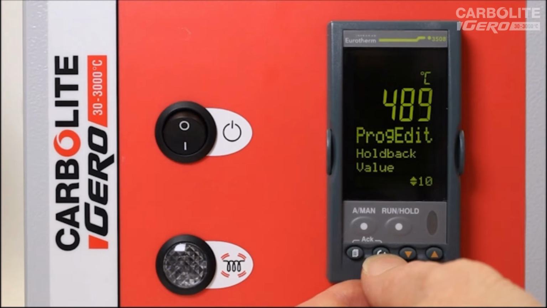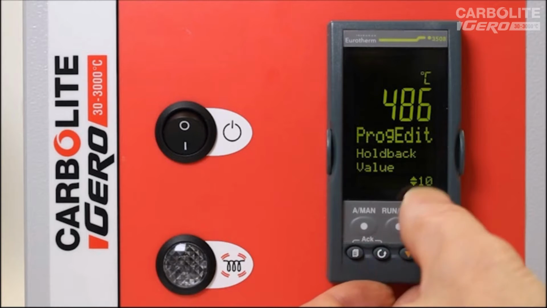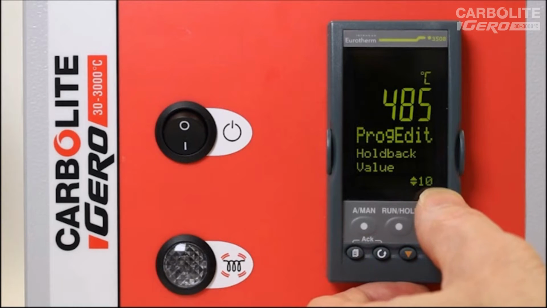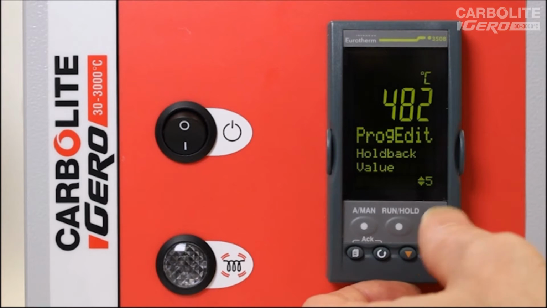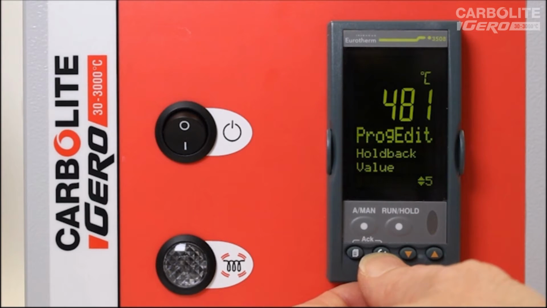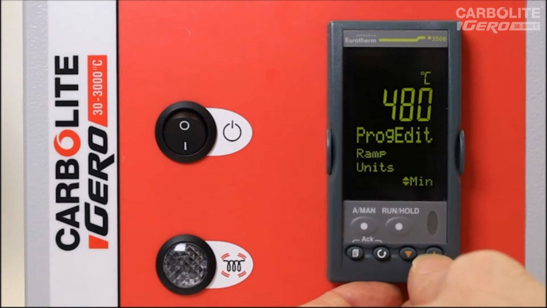Holdback value is 10. Holdback is a very important parameter. Holdback prevents a dwell period starting to count down before the furnace has reached the desired set point. So in this case, a holdback value of 10 degrees C will not allow the dwell to start until the actual temperature of the furnace is within 10 degrees of the target set point. We can adjust this value using the arrow keys, so we could set this to a lower value, 5 degrees C.